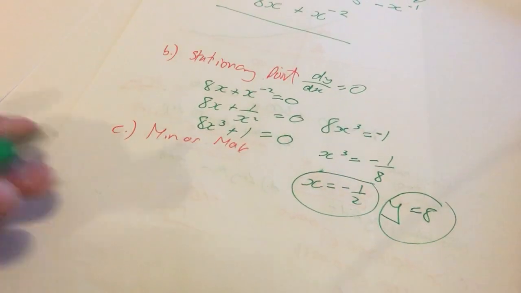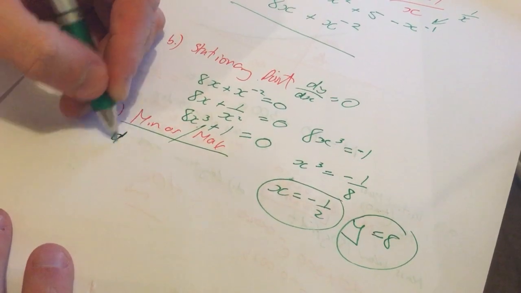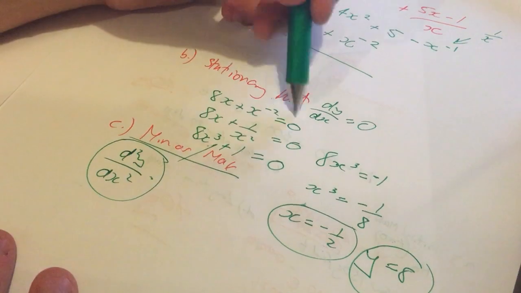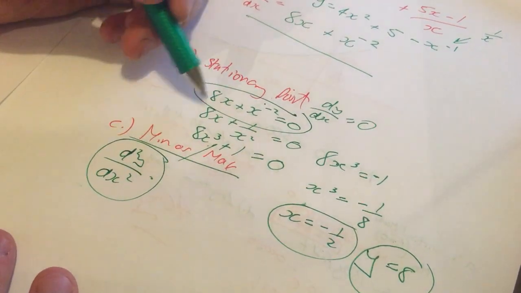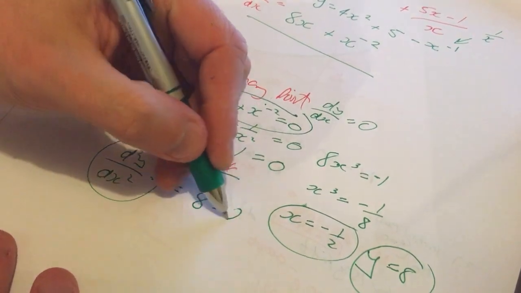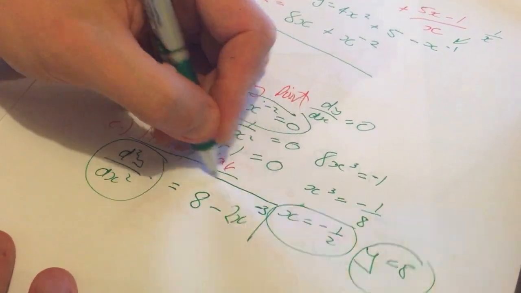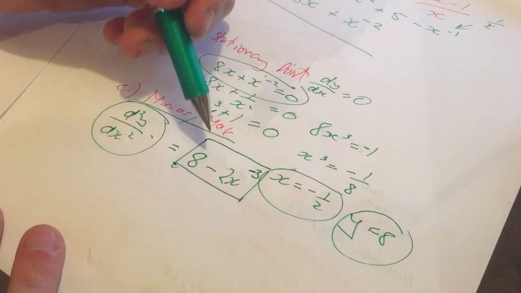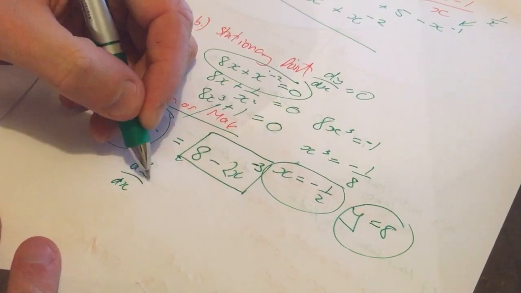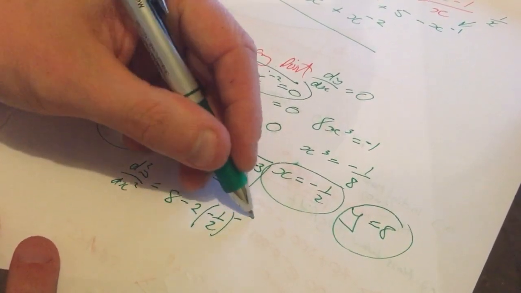Cool. Right, last bit. Find if it's a minimum or maximum. To check that, we need to look at the second derivative, so d2y by dx squared. So we're going to differentiate this equation again. 8x differentiates to give us 8, and this one's going to be minus 2x to the minus 3. So there's the second derivative. So I'm going to put in the point x is minus a half. So we get d2y by dx squared equals 8 minus 2 times minus a half to the power minus 3.